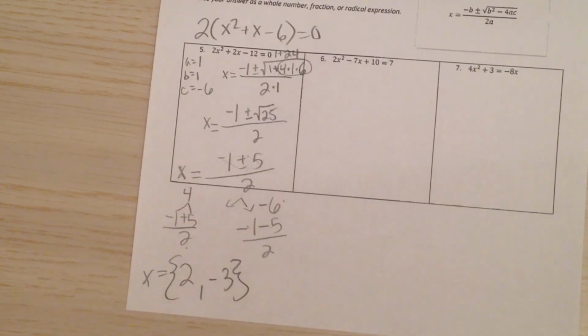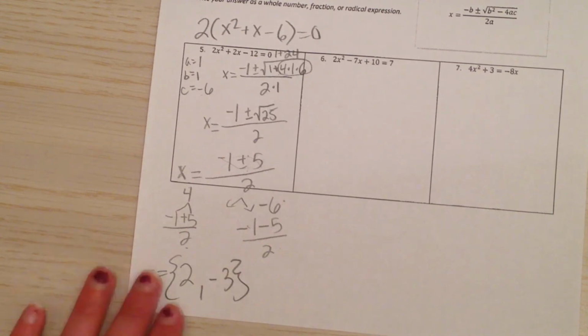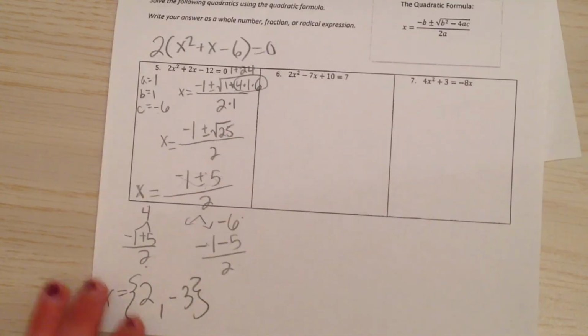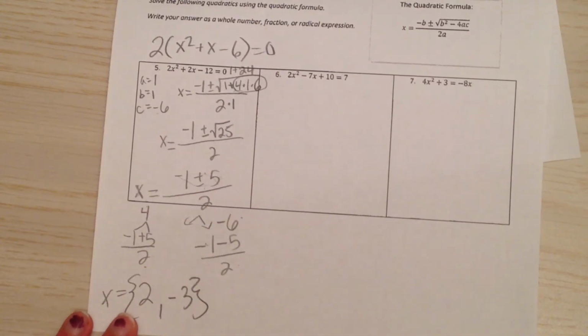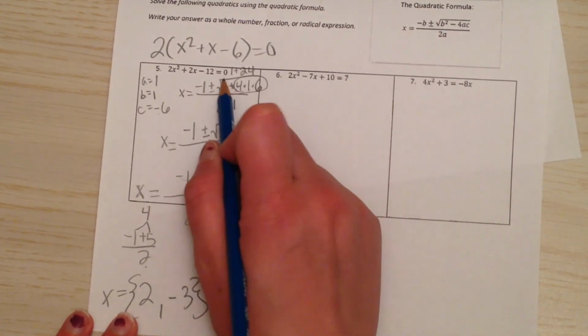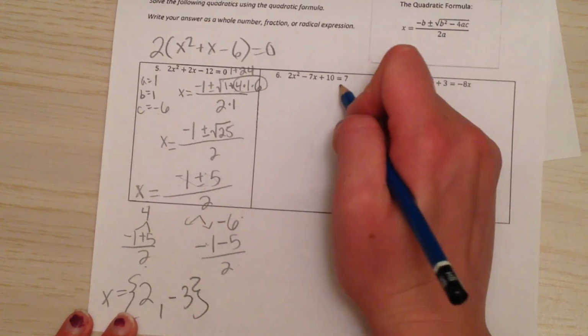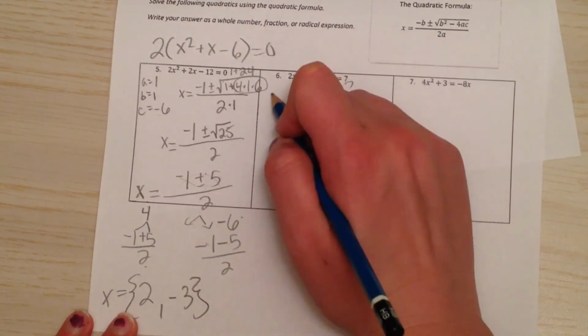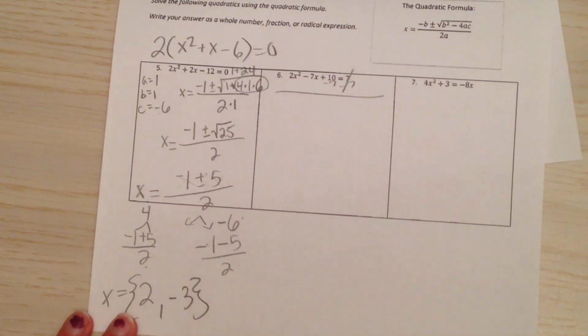And you're done. The quadratic formula finds you your solutions right away. For number 6, got to watch out a little bit. We've got a 7 over there. It doesn't say equal 0 like our first one. So the first step is to get rid of that 7 by putting it on our other number. So we're going to subtract it.